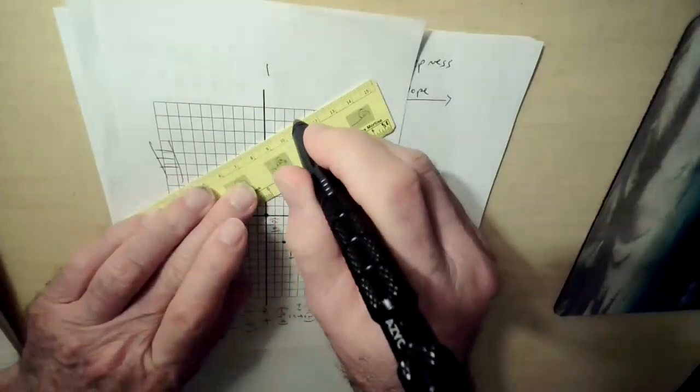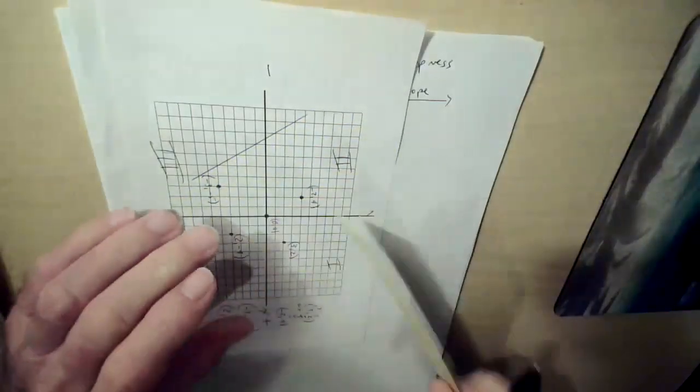Like I said, I'm sorry, but I have a problem with wasting paper. Don't know what it is.